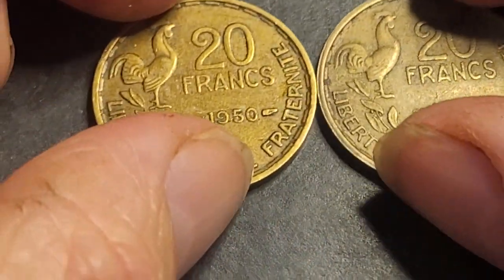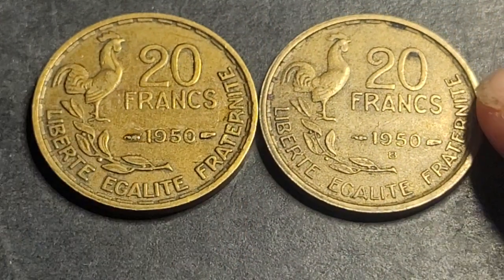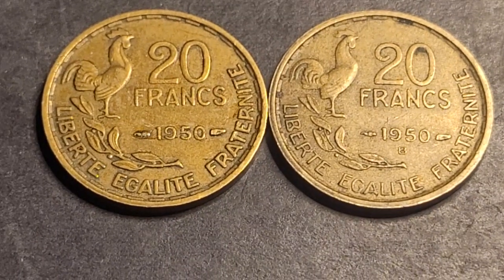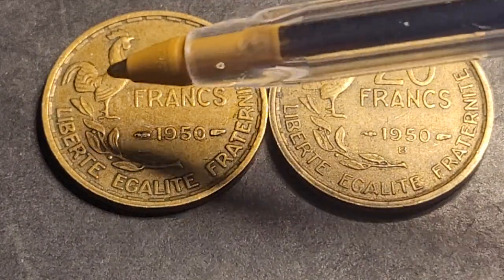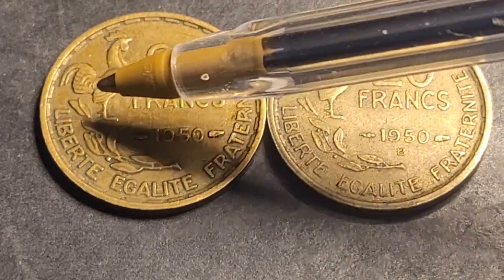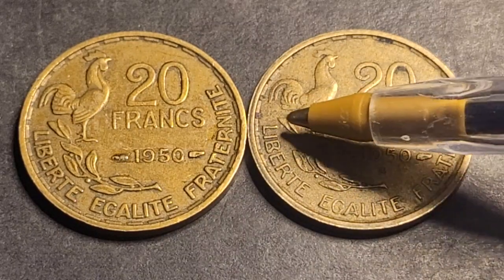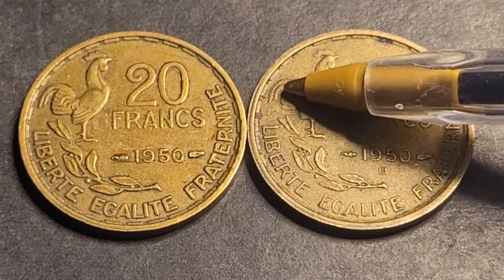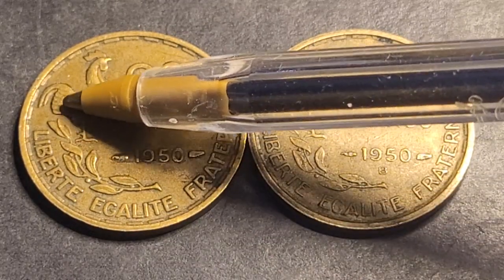That means you've got two mints and two varieties, so that makes 4 coins. And then there is another variety. What we're looking for is the tail of the cock, or the male rooster. Here we have 1, 2, 3, 4 tail feathers. And here we have 1, 2, 3.